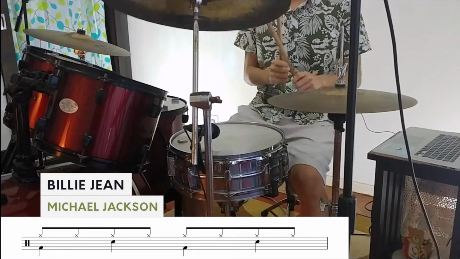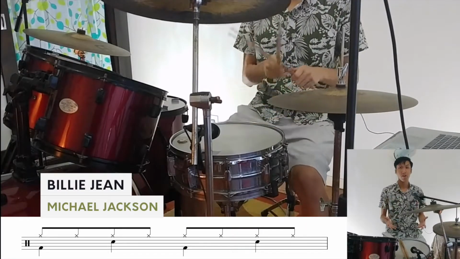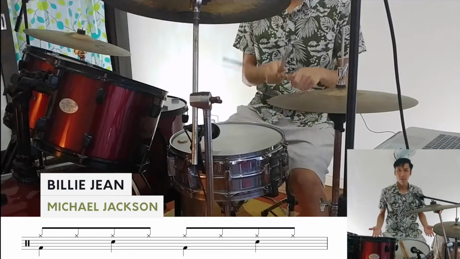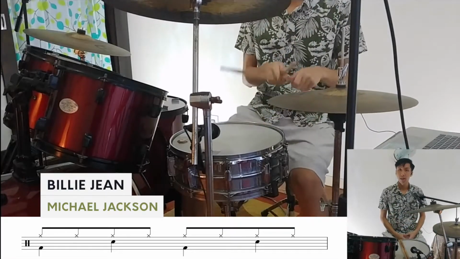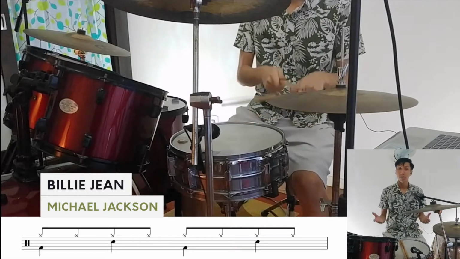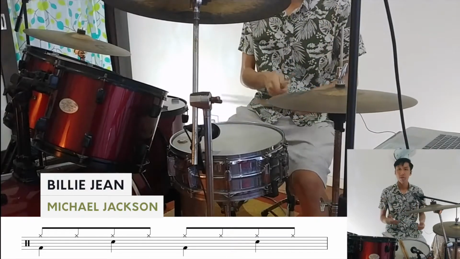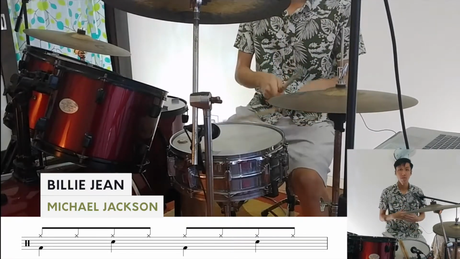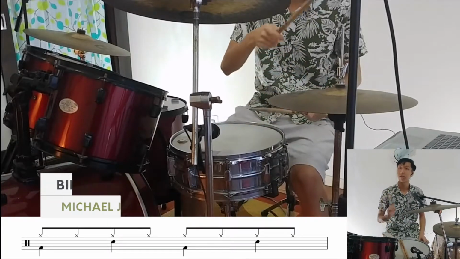Alright, the first genre, pop, the most popular of genres. We're going to use Billie Jean by Michael Jackson to demonstrate this. Here, I played the groove just on its own and it already sounds so good. I might have even added a little too much inside of it. You can hear in the original song that the drummer is just playing that simple groove all through the song, and it works perfectly.